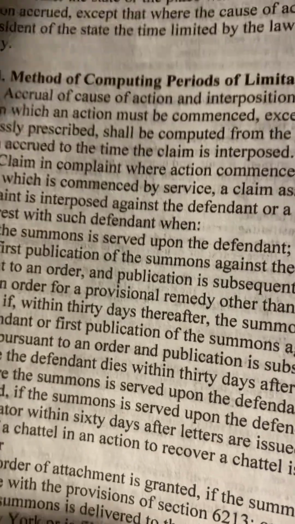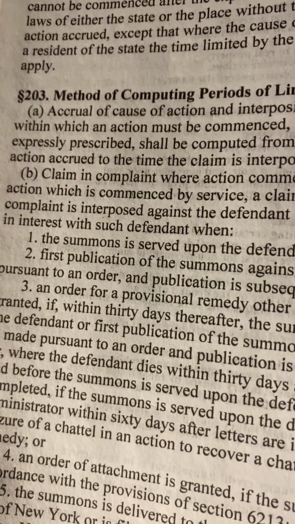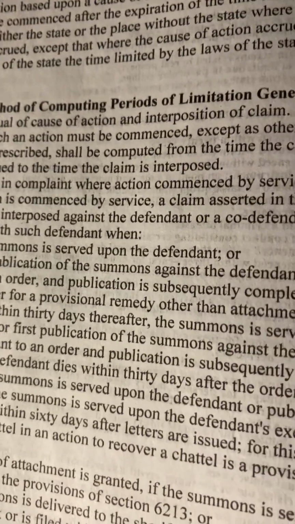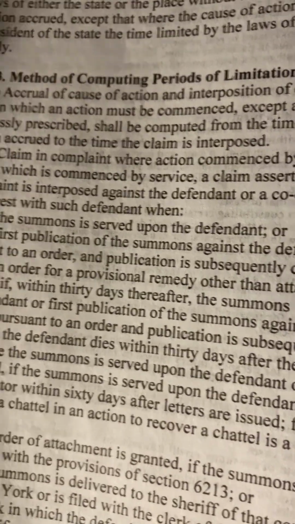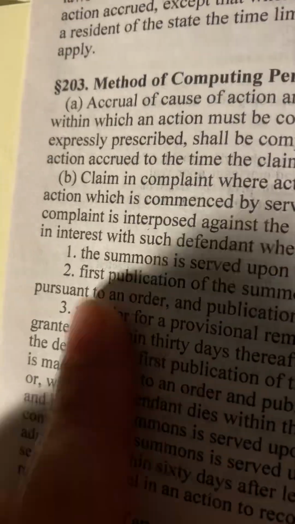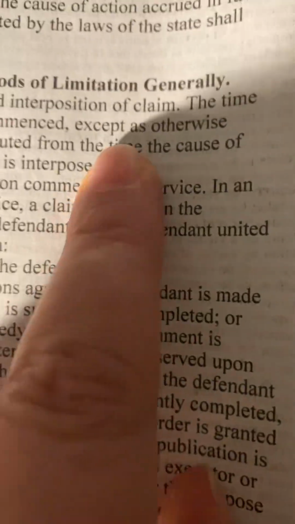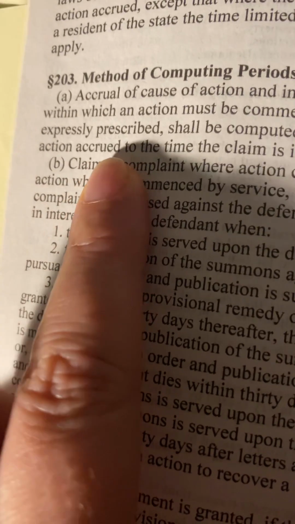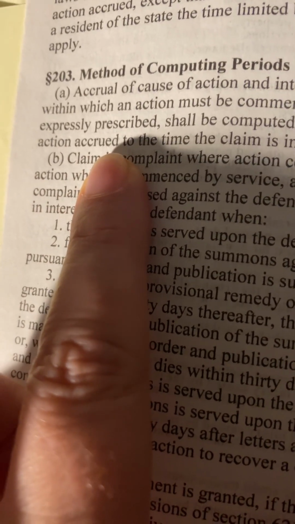So let's just talk about that. Basically, the computing for the statute of limitations starts from the accrual. Okay, so from the time the cause of action accrued, that's when it starts, right? The cause of action.